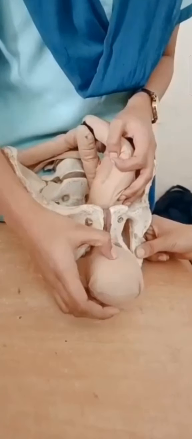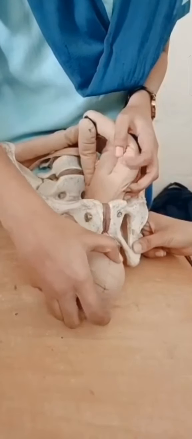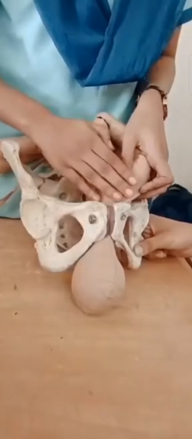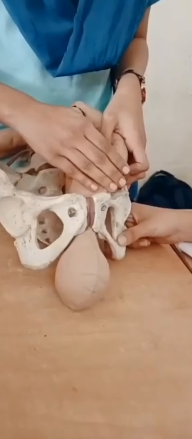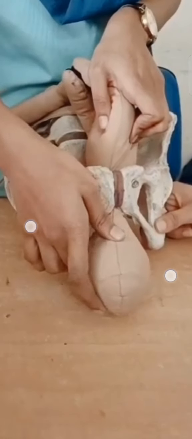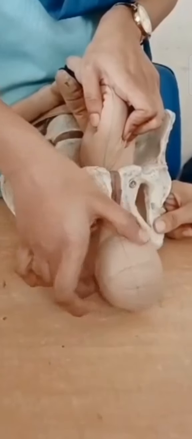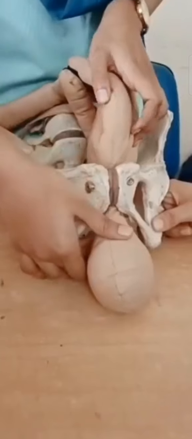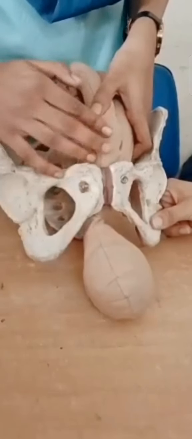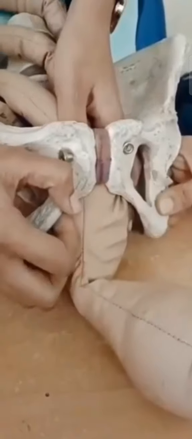Now after extension of the head, to relieve the torsion of the neck, the baby's head passively rotates. After that, there is delivery of the shoulder. For delivery of the shoulder, the anterior shoulder comes behind the symphysis pubis. So internally the shoulder rotates, and externally you can see the baby's head is also rotated. So when you see the external rotation of the head, that means internally the shoulder is rotated. For the delivery of the shoulder, the anterior shoulder sweeps the symphysis pubis, and after delivery of the anterior shoulder, the posterior shoulder sweeps the perineum.